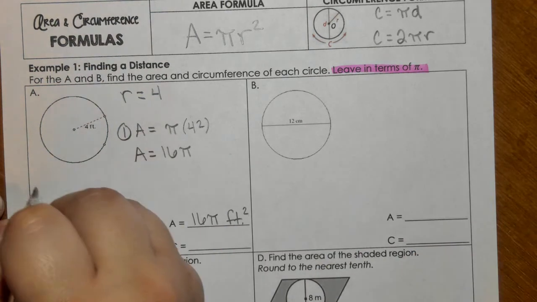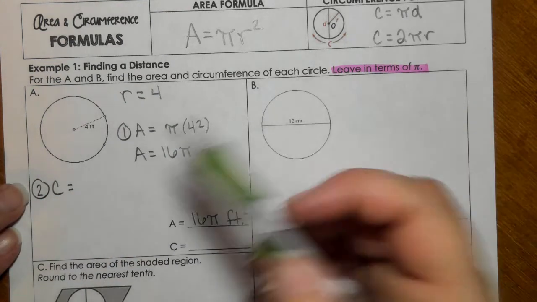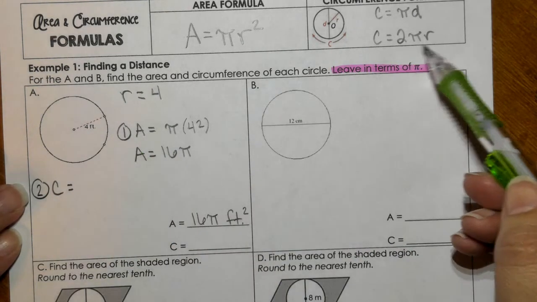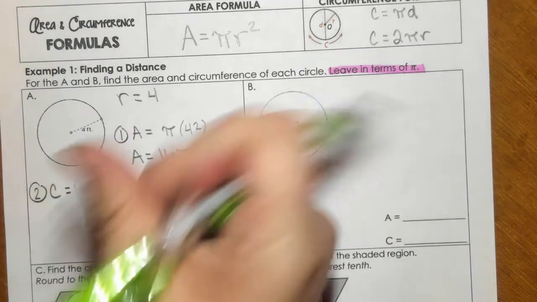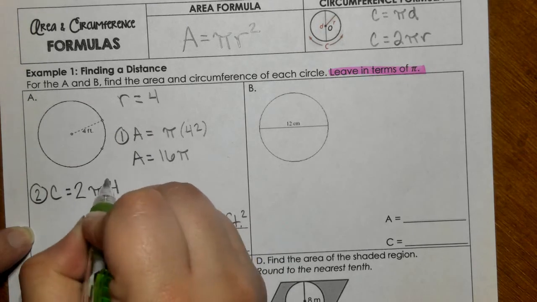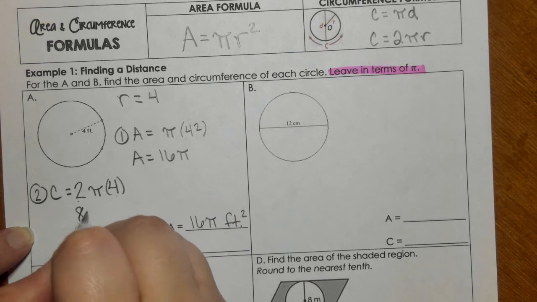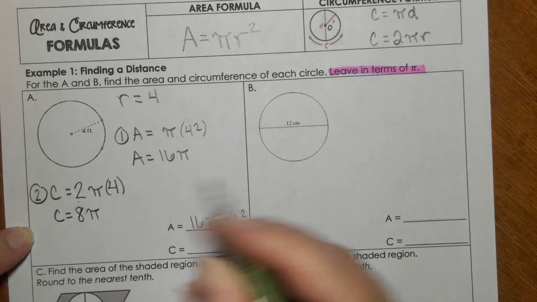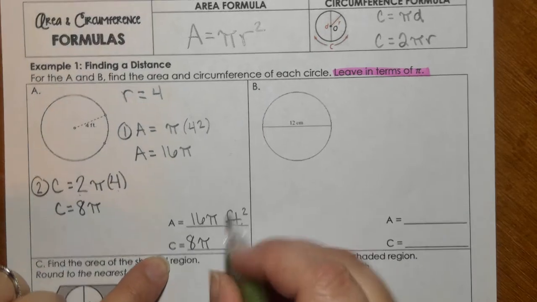Okay. For circumference, we have our radius, so I'm going to use 2 pi r. So I've got 2 times pi times r. Okay, so I know that 2 times 4 gives me 8 pi. And since we have circumference, you don't put the squared there at the end, you just write feet.